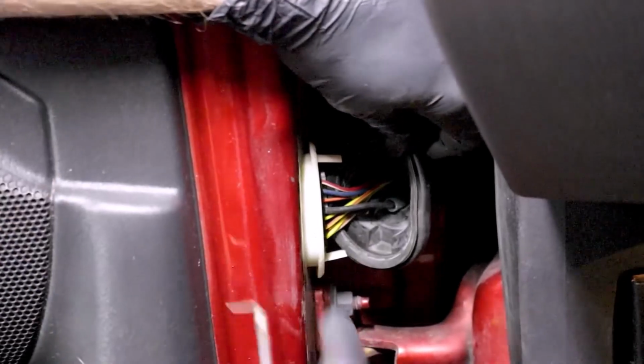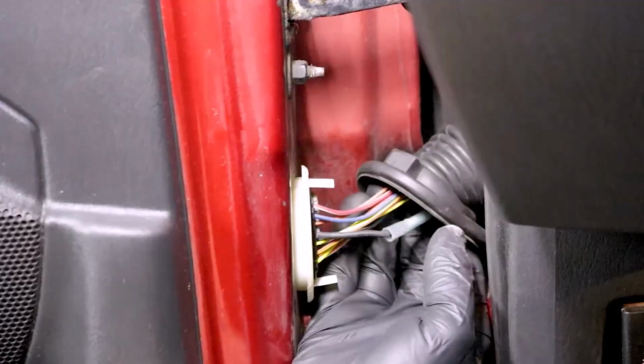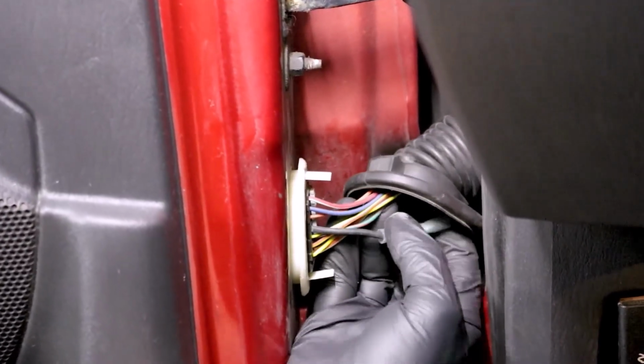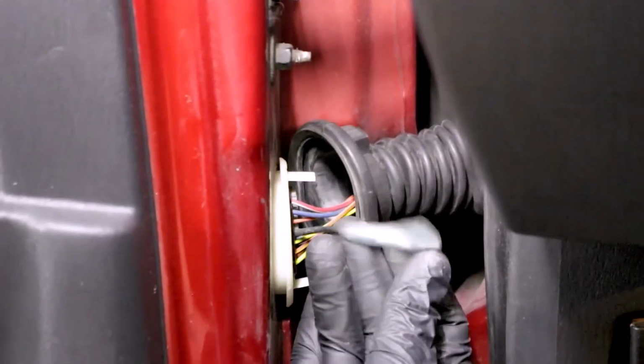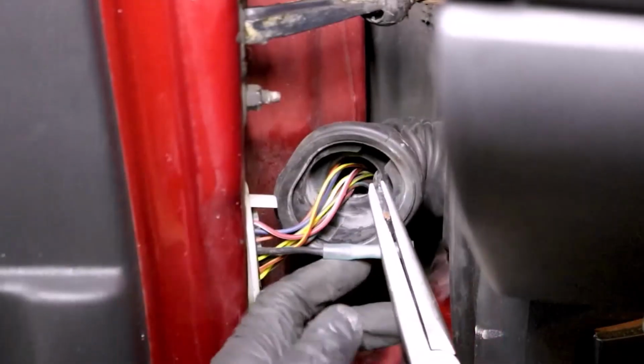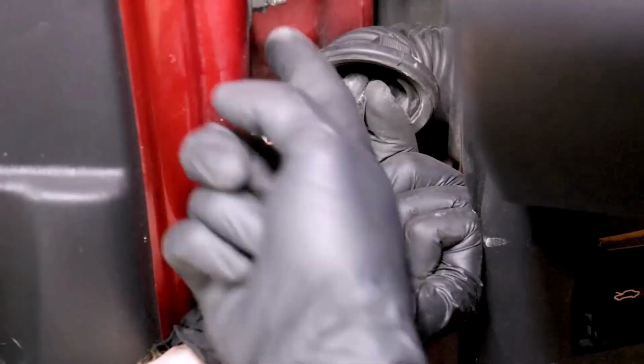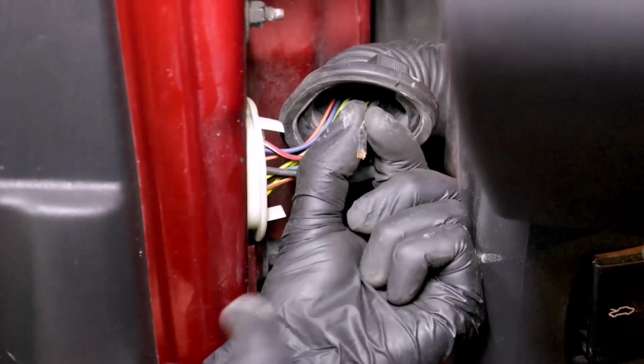Next, inspect the window wiring for any damage or loose connections. Damaged wiring can interrupt power to the window motor or switch, and any worn or broken wires should be repaired or replaced to restore proper window operation.